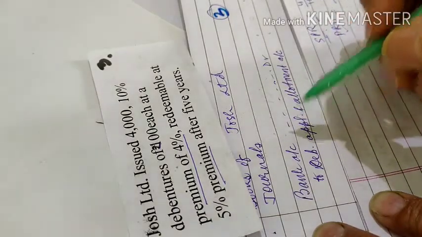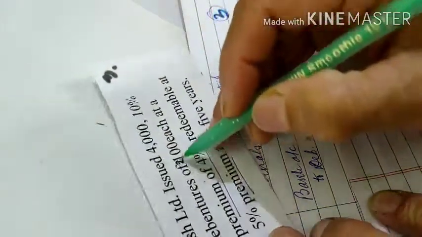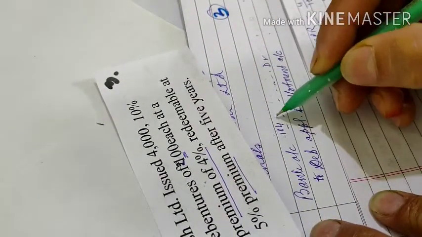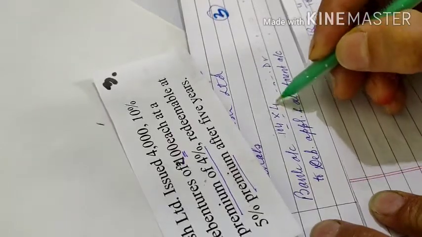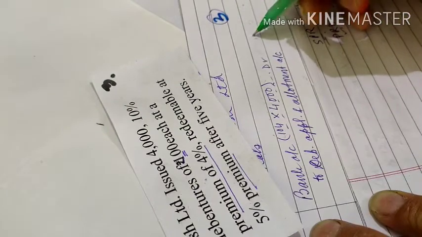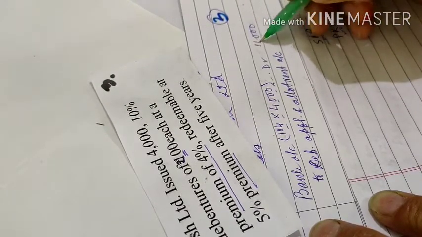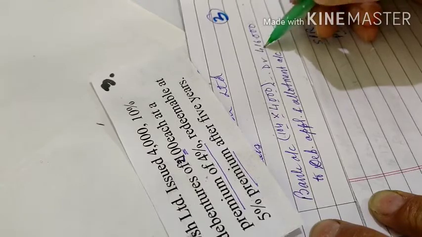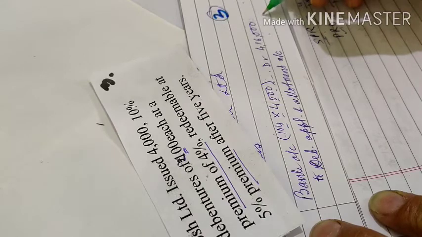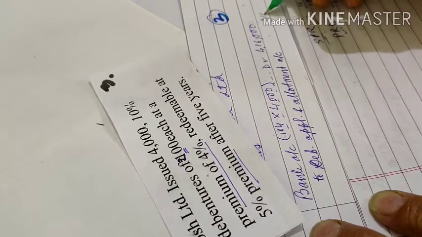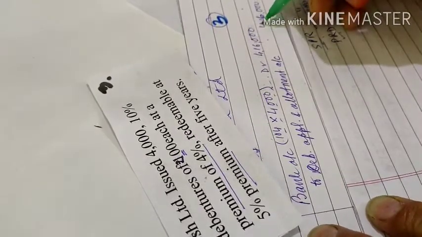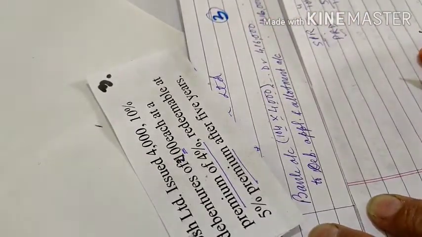So the collected amount will be this face value 100 plus 4, so gives you 104 into the number of debentures, which is 4,000. So let's multiply this and find out the amount here. I think it comes to 4,16,000. So the same amount will be in the debenture application and allotment account, 4,16,000.